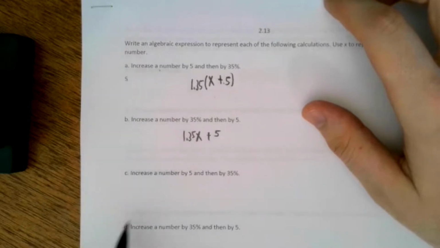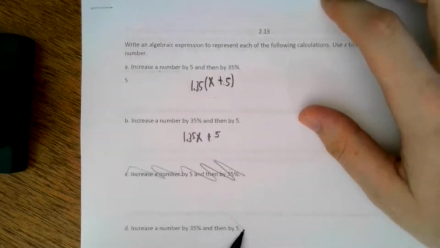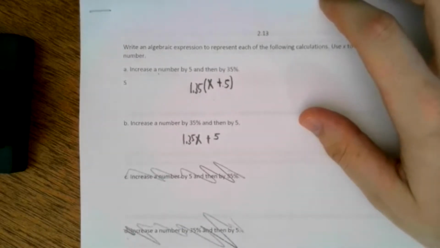And I think that part C is a repeat of part A, and part D is as well. So I just accidentally copied those twice. So I'm going to omit C and D.